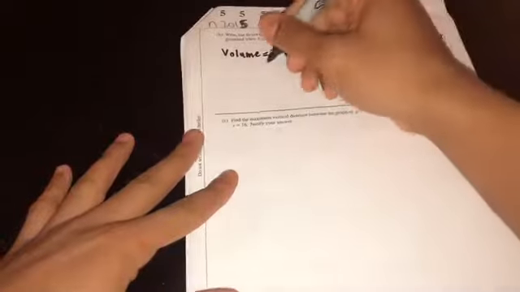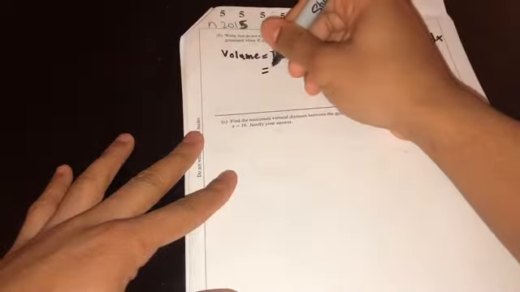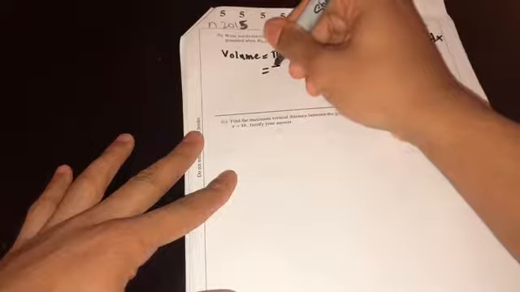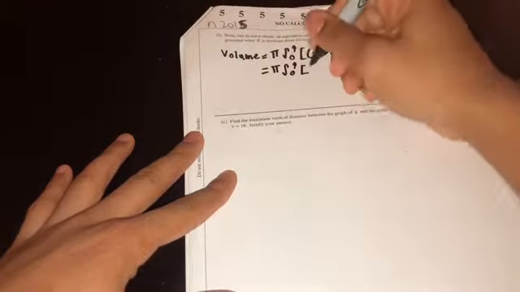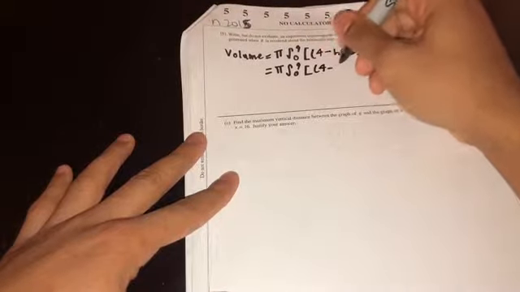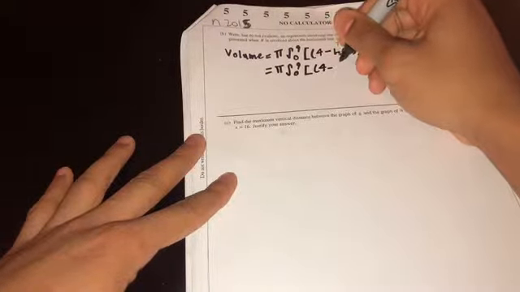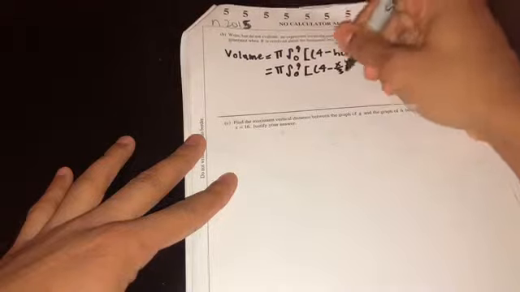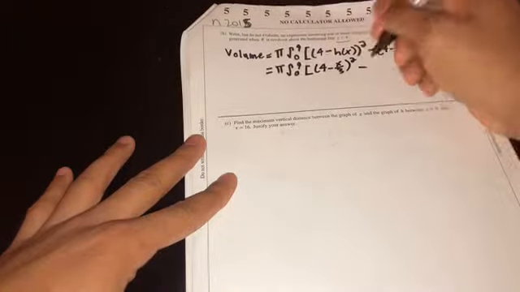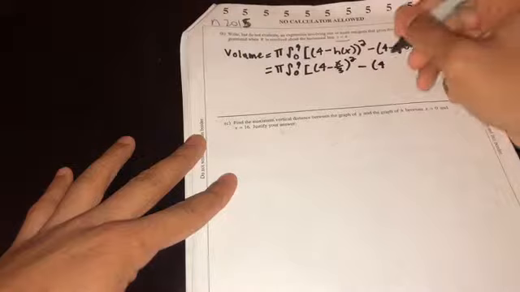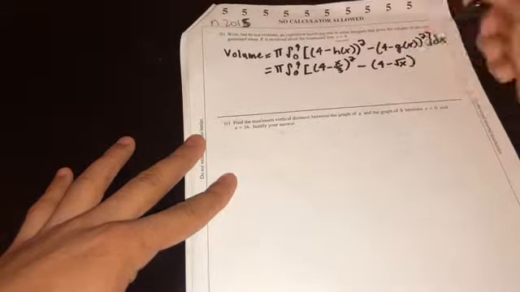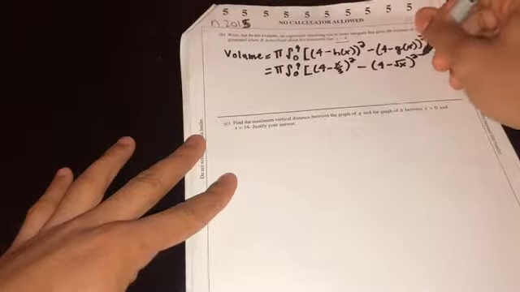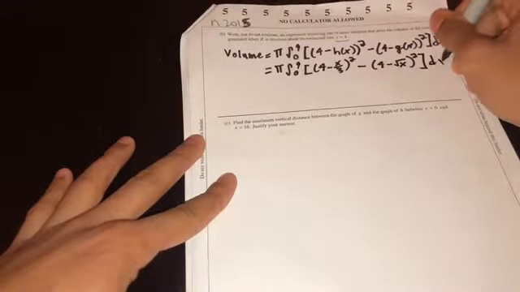And for me, you know how I like writing the whole equation in. So we're going to go pi integral from 0 to 9, bracket, parentheses, 4 minus x over 3, close the parentheses, squared, minus parentheses 4 minus square root of x, close the parentheses, squared, close the bracket, dx.